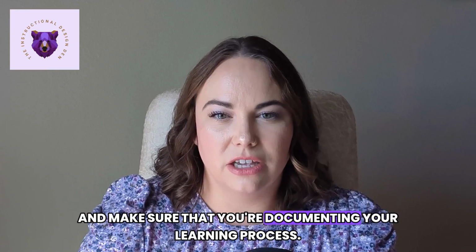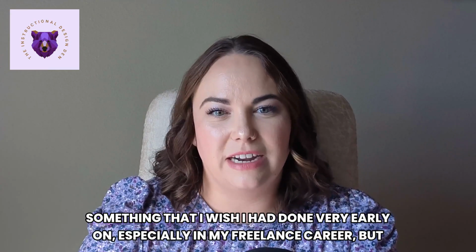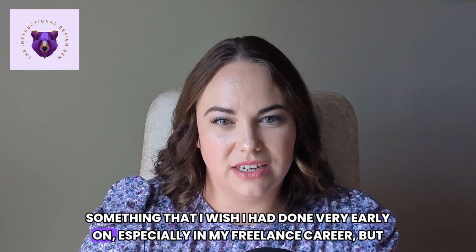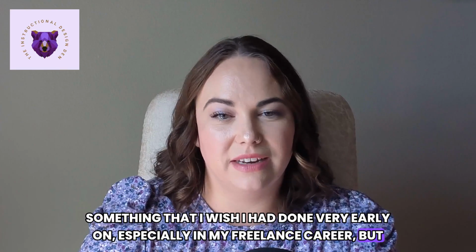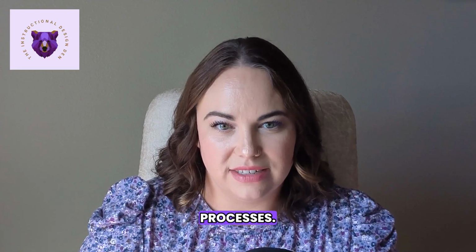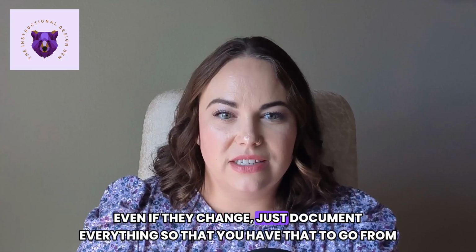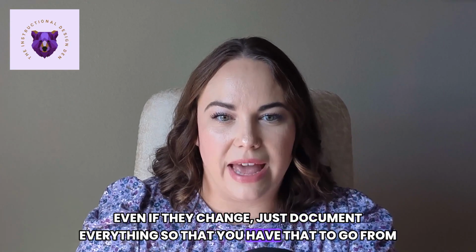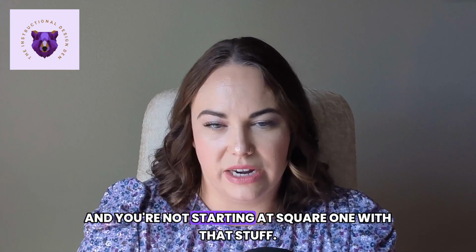And make sure that you're documenting your learning process, something that I wish I had done very early on, especially in my freelance career, but within the organizations I worked for as well, was to start documenting my processes. Even if they change, just document everything so that you have that to go from and you're not starting at square one with that stuff.